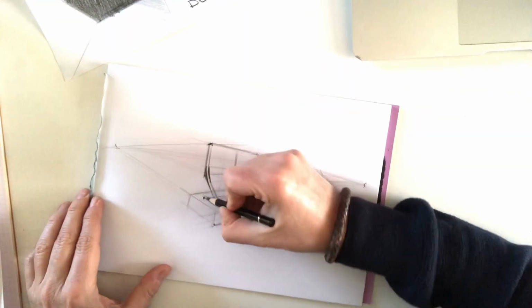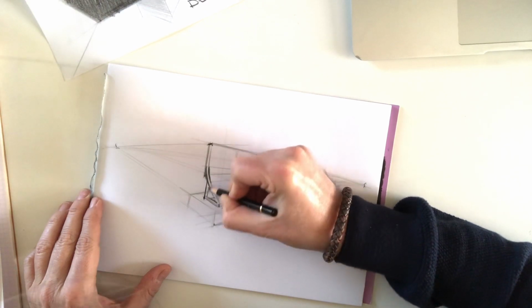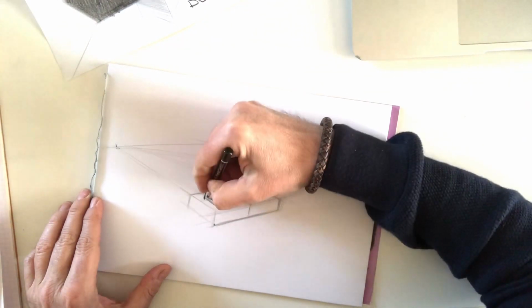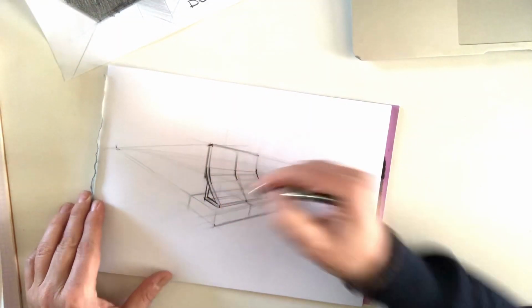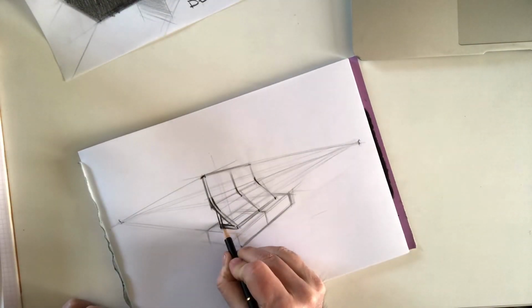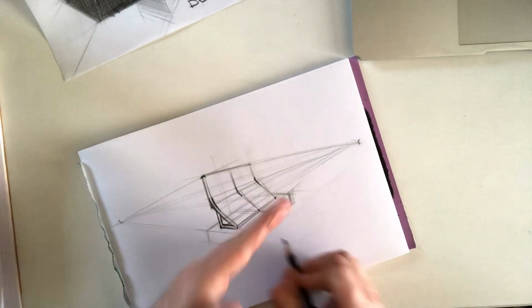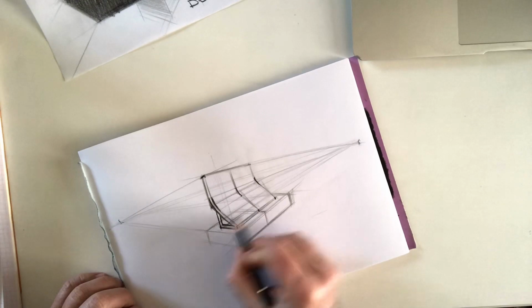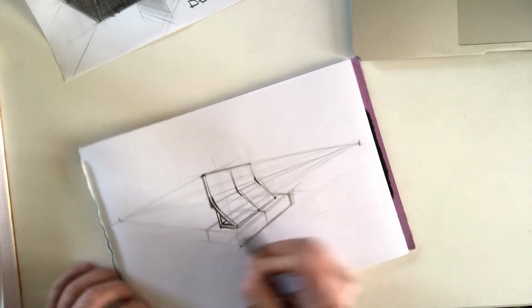Let's say that in the back I want to do something like this. So now we have this part. If we want to see the face of this element in perspective, I go from here to the vanishing point on the right, and there you go. You see?